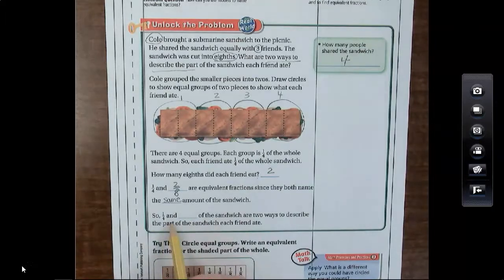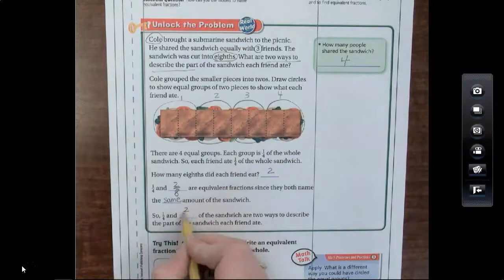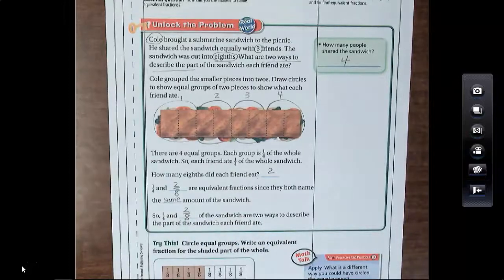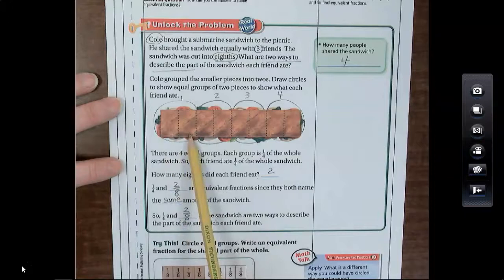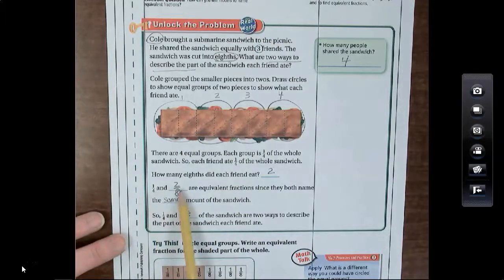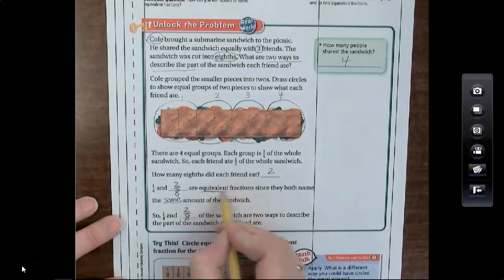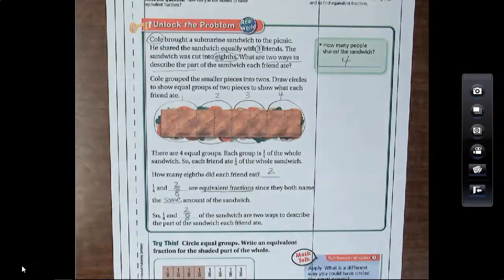So 1/4 and 2/8 of the sandwich are 2 ways to describe the part of the sandwich each friend ate. Okay? So you could group it, have 4 groups, and they get 1 group. Or you could cut it in 8 pieces, and they would get 2 pieces out of the 8. So 1/4 and 2/8 are equivalent fractions. That means they name the same amount.